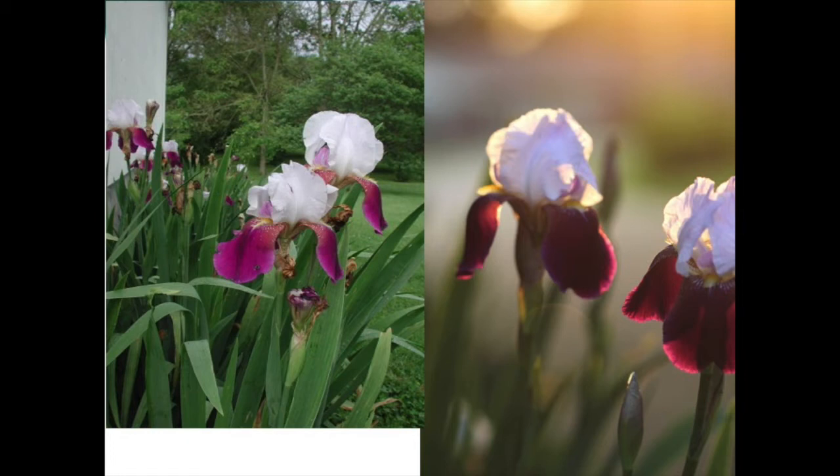These were my aunt's irises. She lived up in Galton. And these were her irises at my house that I inherited from her. And I took this one late in the afternoon at the golden hour. Which would you prefer to paint from? So this is my best example to you of how important lighting is.